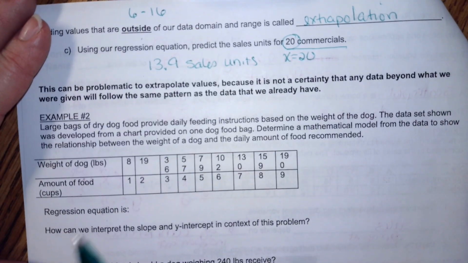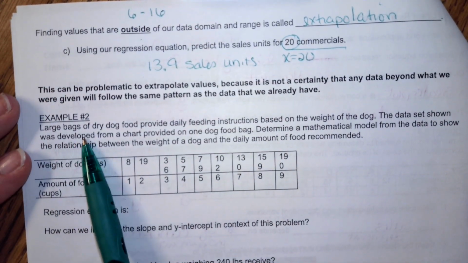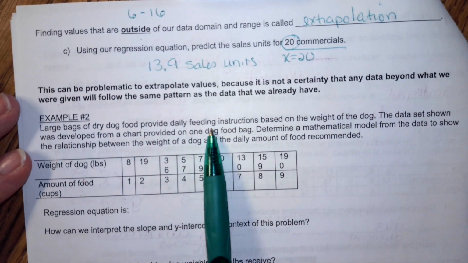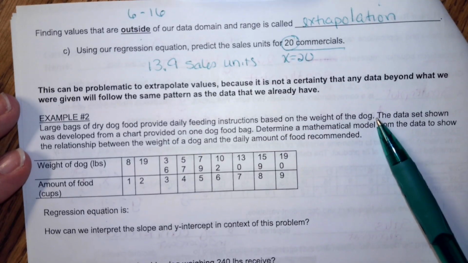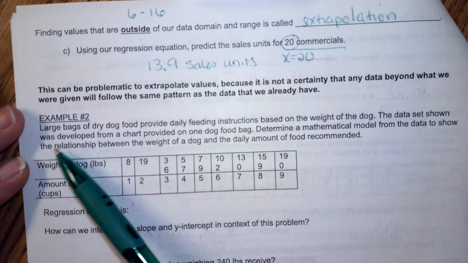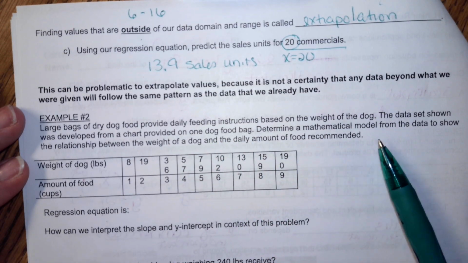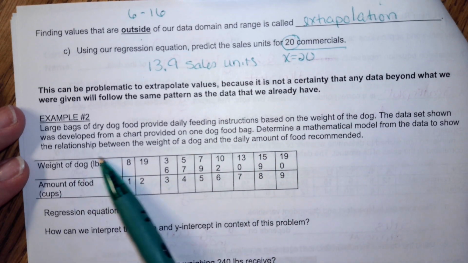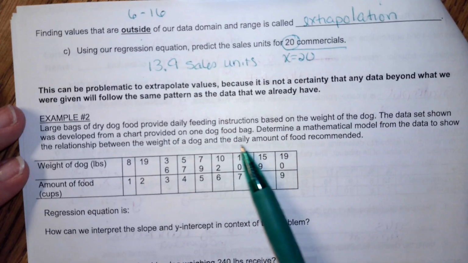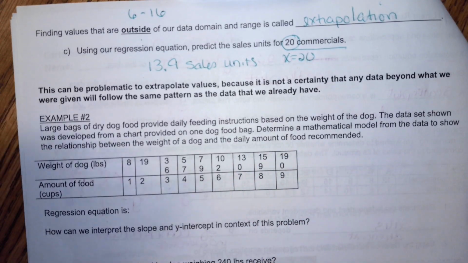Right here in example 2, large bags of dry dog food provide daily feeding instructions based on the weight of the dog. The data set shown was developed from a chart provided on one dog food bag. Determine a mathematical model from the data to show the relationship between the weight of a dog and the amount of dog food recommended.